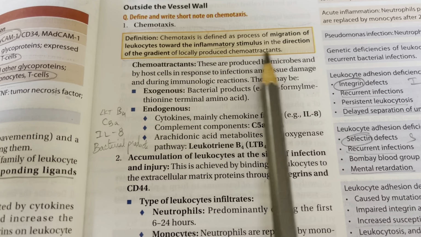Genetic deficiencies of leukocyte adhesion molecules cause recurrent bacterial infections and also leukocytosis, because the body thinks that the WBCs are not enough to kill the organism. Next, there are integrin defects in LAD1, selectin defects in LAD2, and FERMT3 mutations in LAD3. LAD2 is associated with Bombay blood group and mental retardation, and LAD1 is associated with delayed separation of the umbilical stump. That is very, very important.